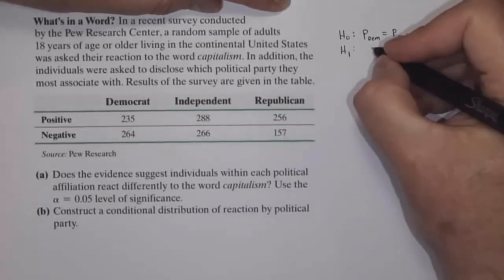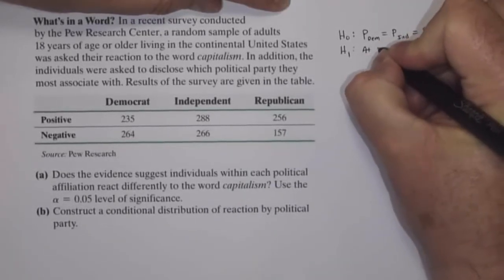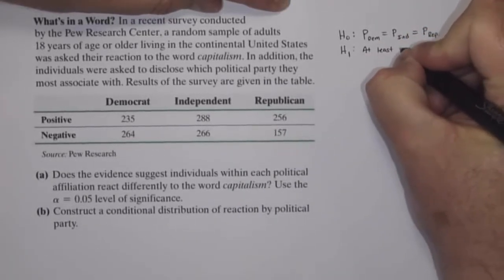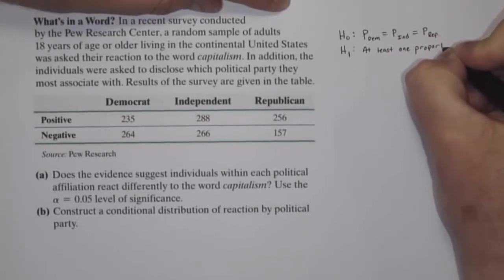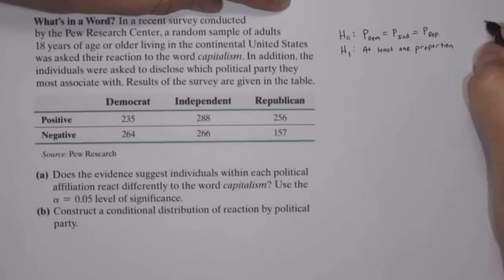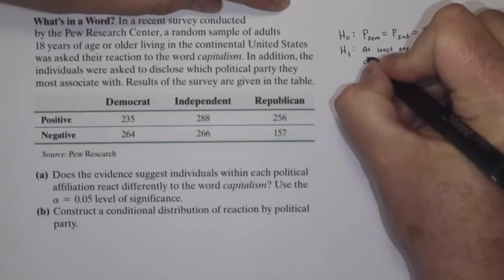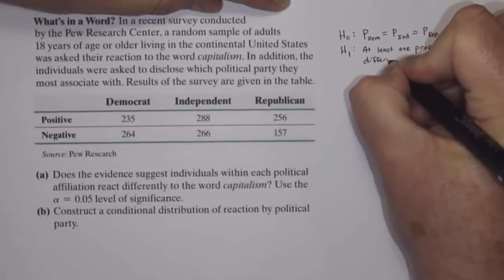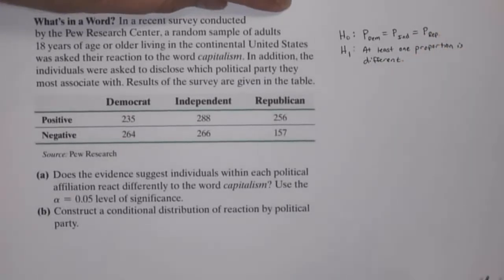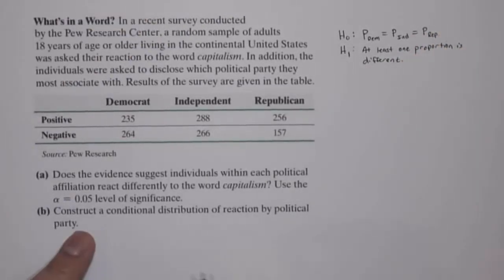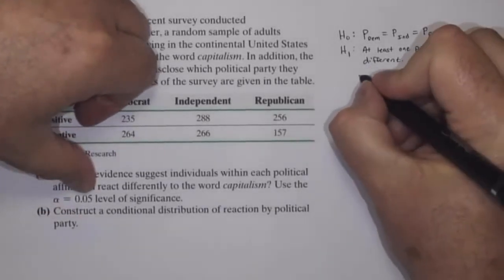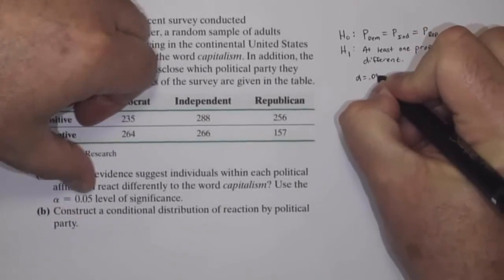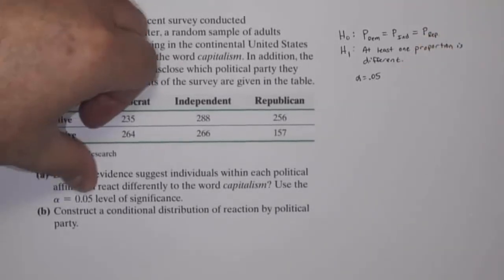Our alternative hypothesis is going to be that at least one proportion is different. So that's our alternative hypothesis. Now, we're told to use an alpha equals 0.05 level of significance. So we're going to do that.